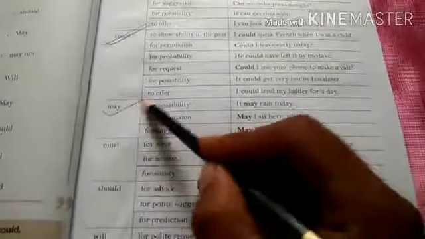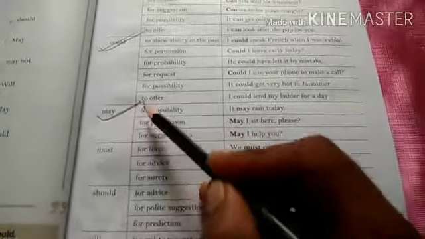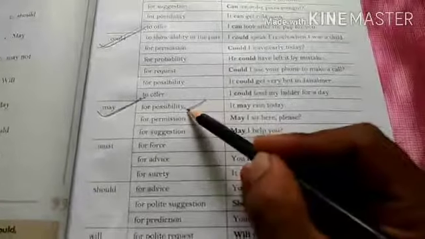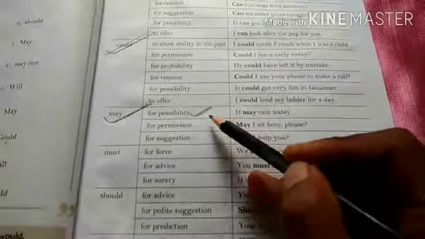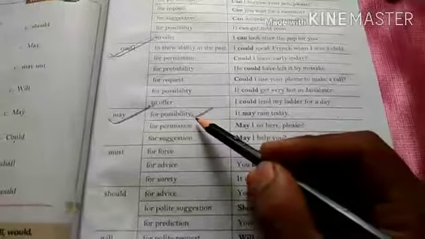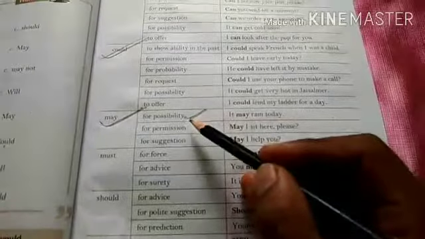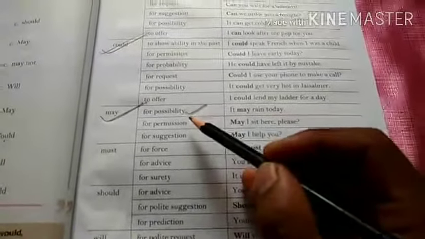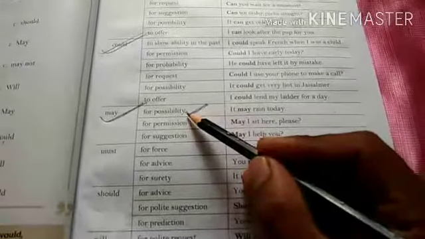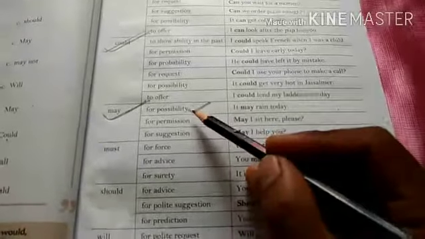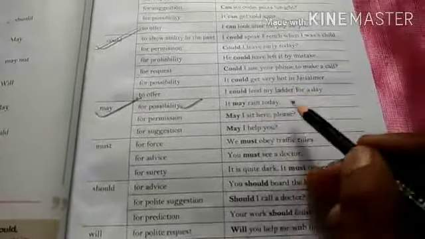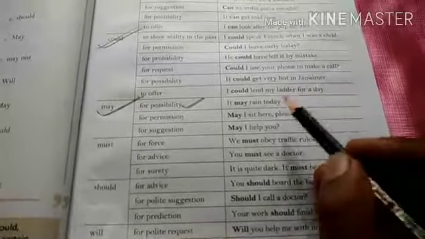Like we will see at first the modal may. So may is used for what? Possibility. If something is going to happen, but the possibility of that action happening has less chance, less possibility. अगर कोई चीज होने वाला है और उस काम को होने के लिए संभावना बहुत कम हो, तो at that time we use may. Like it may rain today. Possibility है, लेकिन there is less possibility.